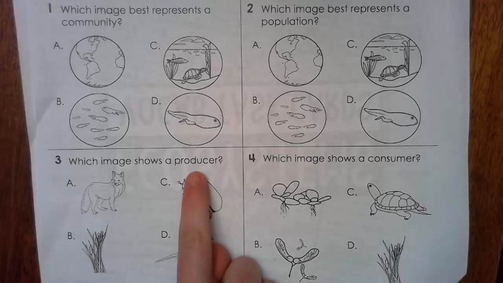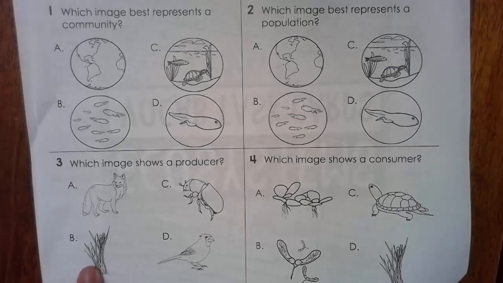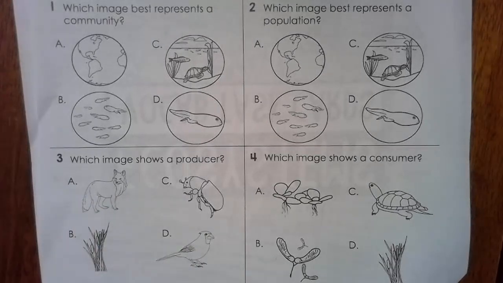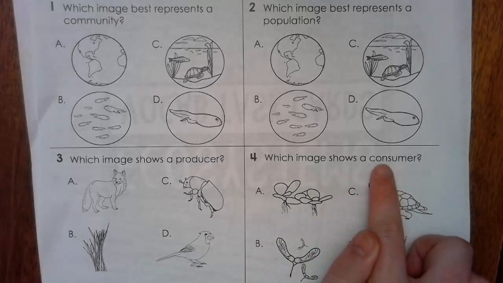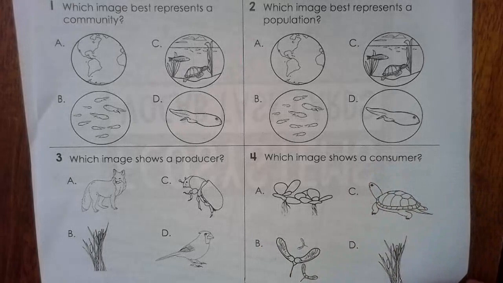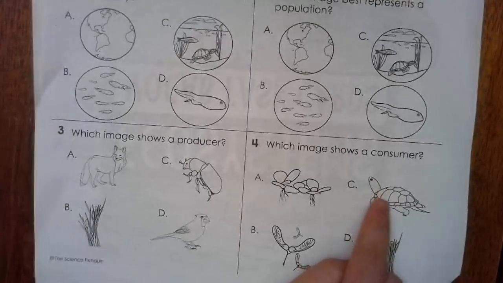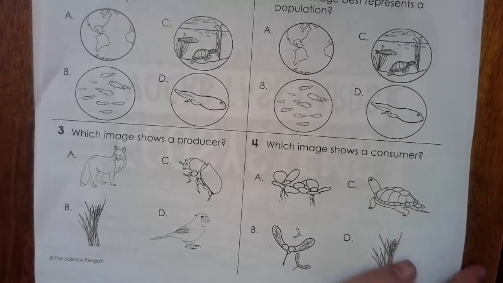We know that producers are plants. They produce their own energy using photosynthesis. So your answer is B. The rest are consumers. Which image shows a consumer? A consumer is an organism that eats other organisms for its energy. A, B, and D are all 3 producers or plants. C is the only consumer. The turtle has to consume something else for its energy.